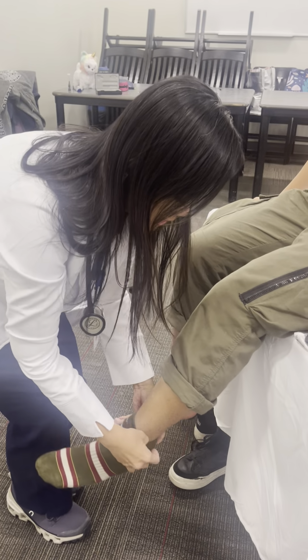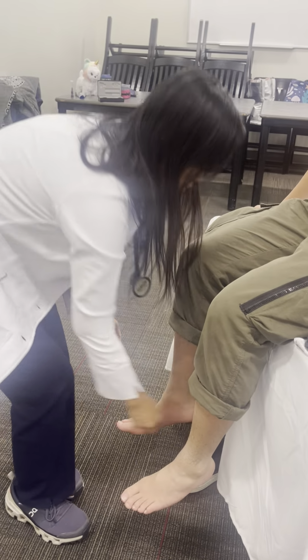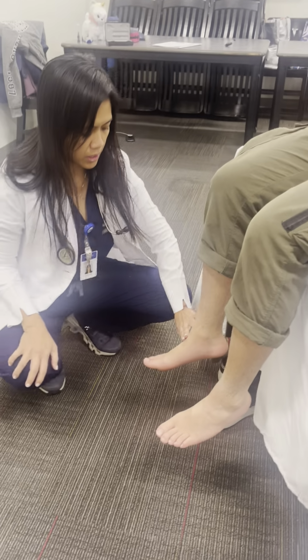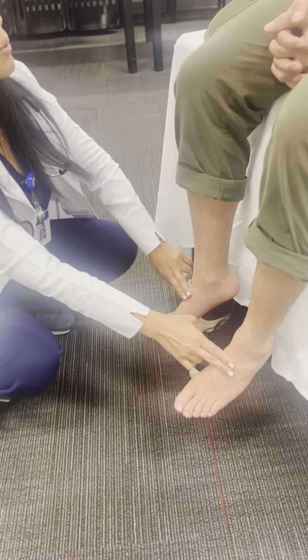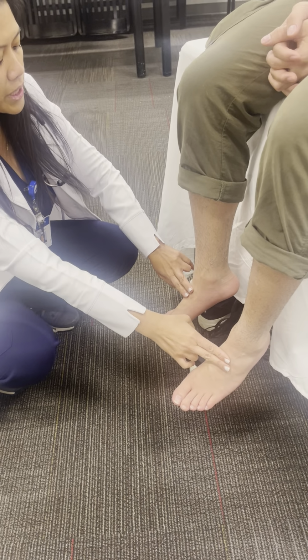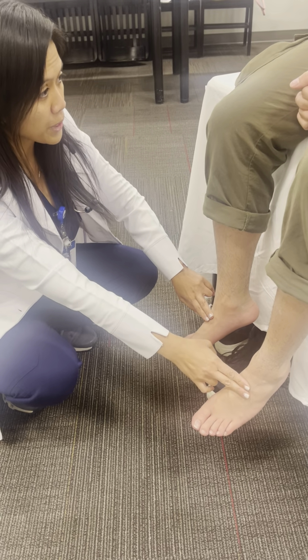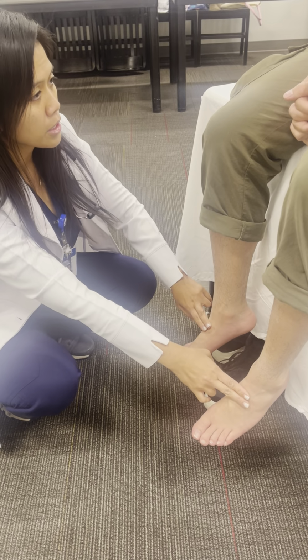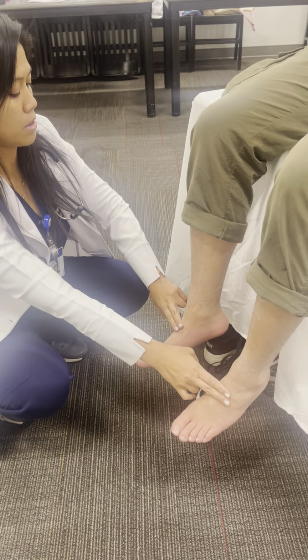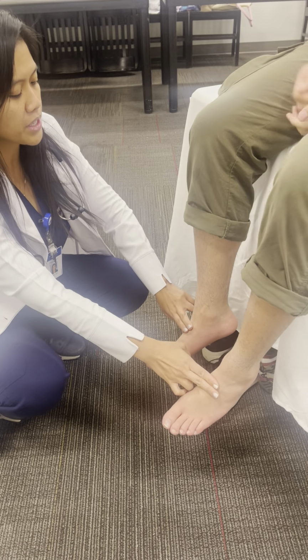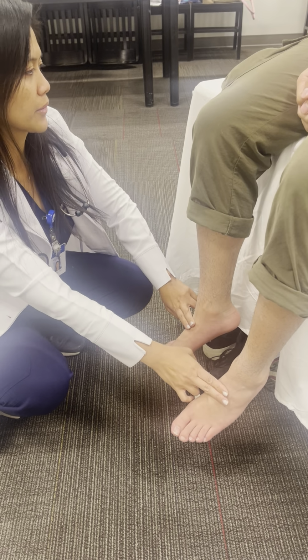And now I'm gonna assess for the pedal pulse, okay? So this is where the pedal pulse is. So it's the same. 0 is absent, 1 is weak, 2 is regular, and then bounding. So your pulse is regular, okay?